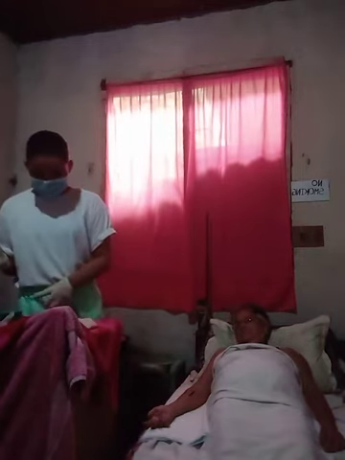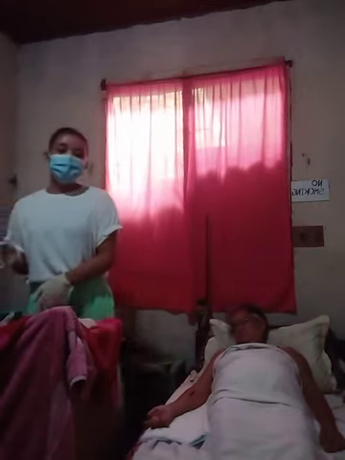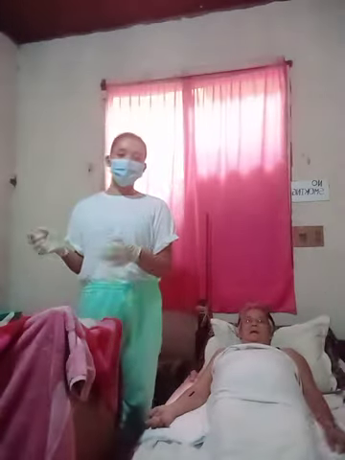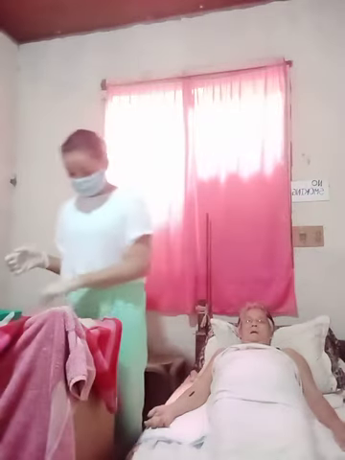After that, use dry sterile gauze in the same manner to dry the wound.